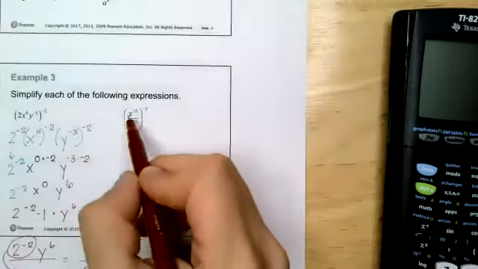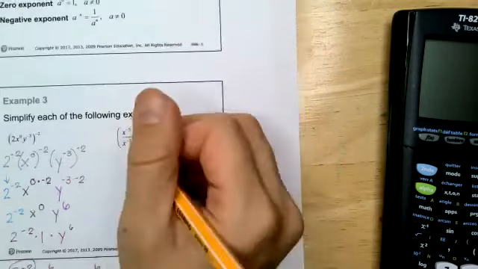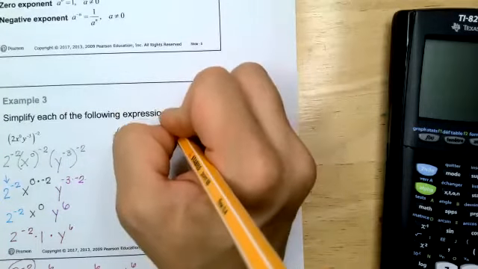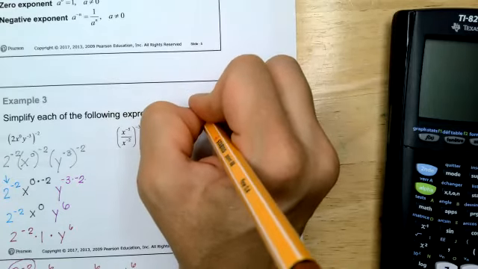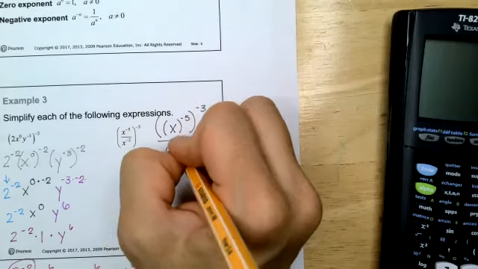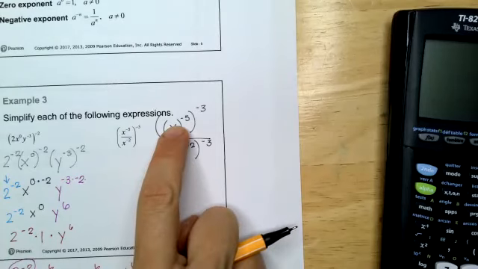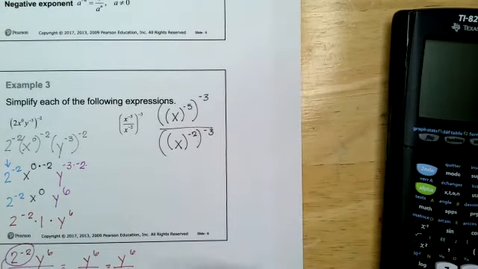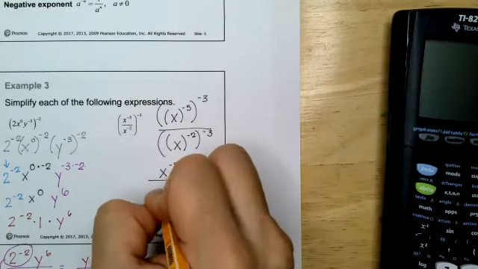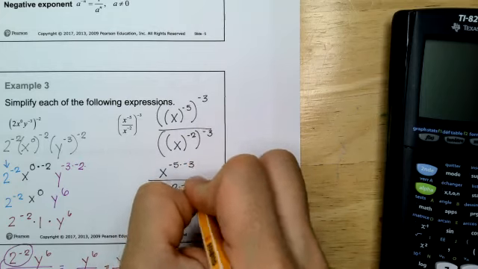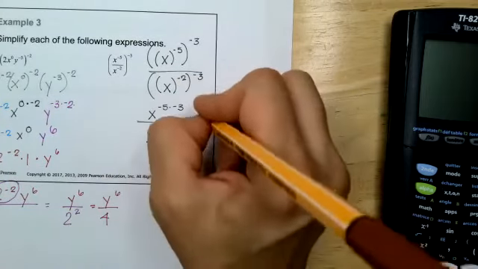All right, one more. X to the -5 raised to the -3rd over x to the -2 raised to the -3rd. They're all together, but we're going to distribute that -3. So we have x to the -5th to the -3rd over x to the -2 to the -3rd. That was just literally because I couldn't fit the -5 in there. So those were extraneous. They are not necessary. So that becomes x to the -5th times -3 over x to the -2 times -3. Okay, don't move anything around until you're done distributing, okay?